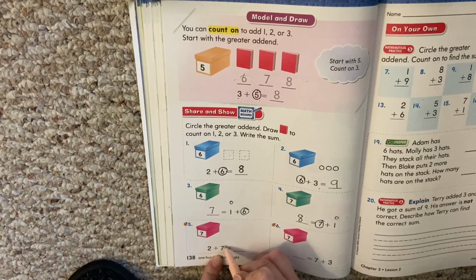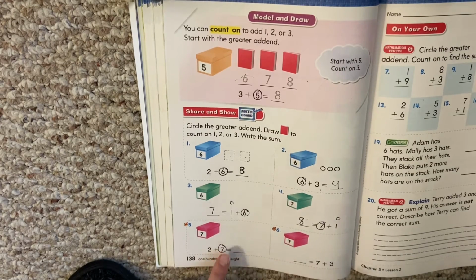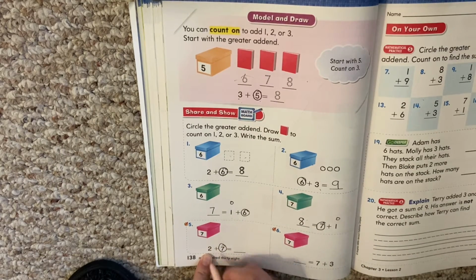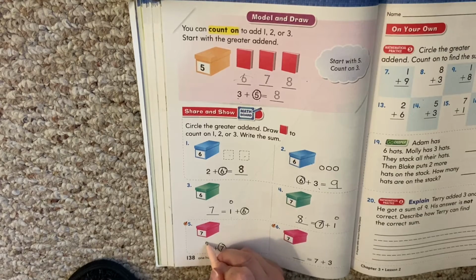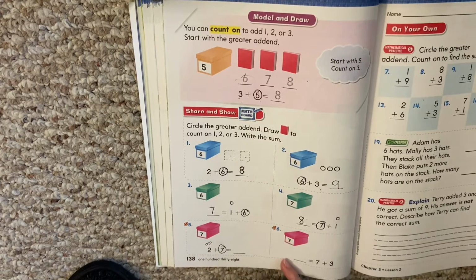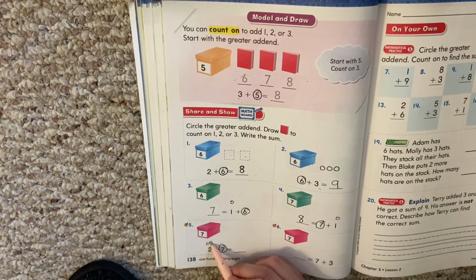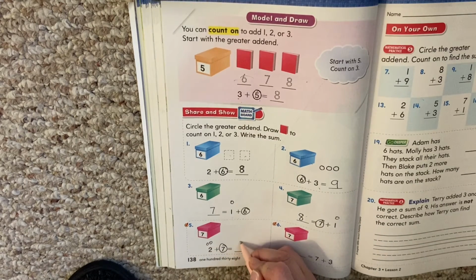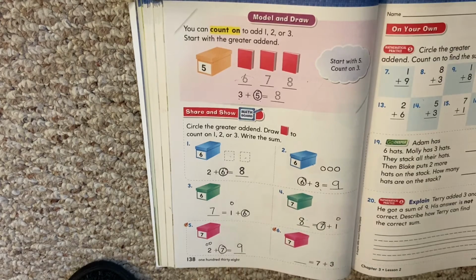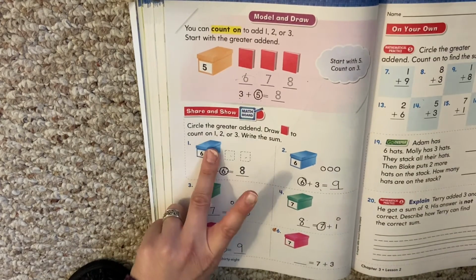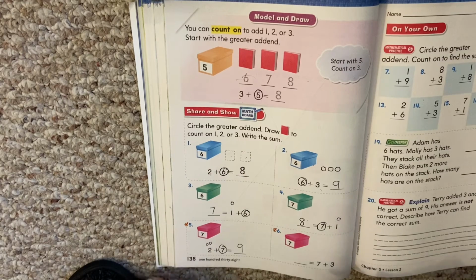So we circled 7. You should have 7 circled. If you didn't do that, you want to do that, because 7's the number that goes in our head. Okay, 2 is the small number. It can either go on our fingers or we can make dots. So I'm going to try their strategy first. I'm going to put 7 in my head. 7, 8, 9. Okay, or I could have done it on my fingers. 7, 8, 9. Got the same answer.